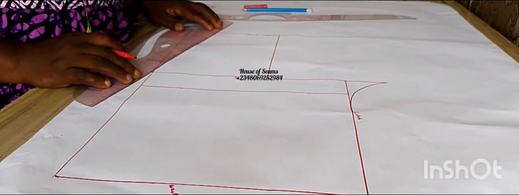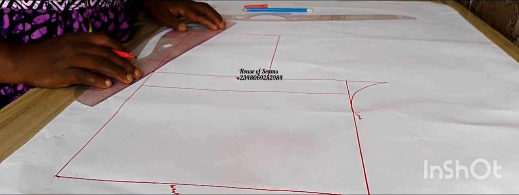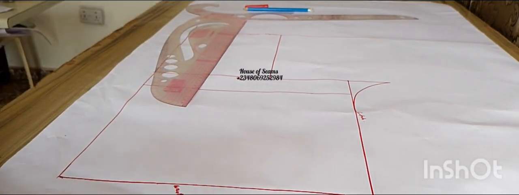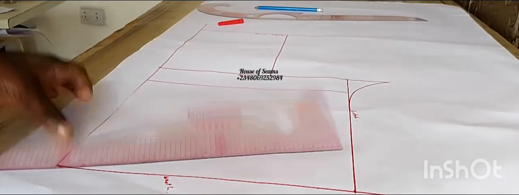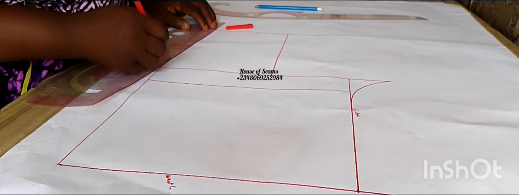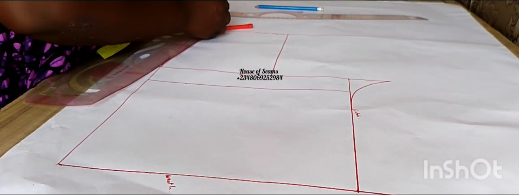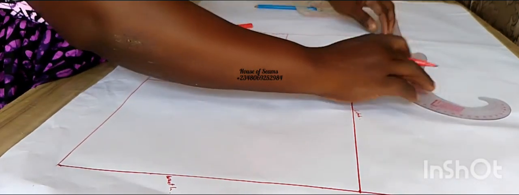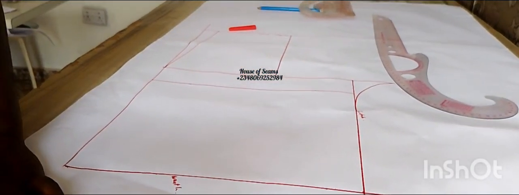Divide the circumference of your trouser length. So I'm going to be connecting it straight into the tie line like so. That's the first connection. Then you bring your curve ruler like this one.